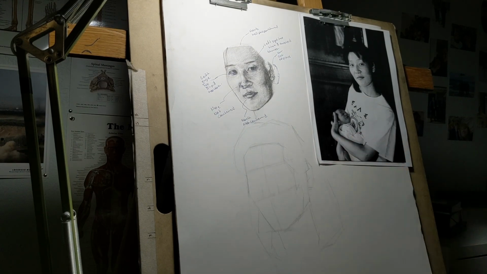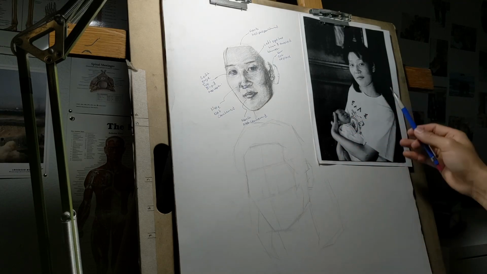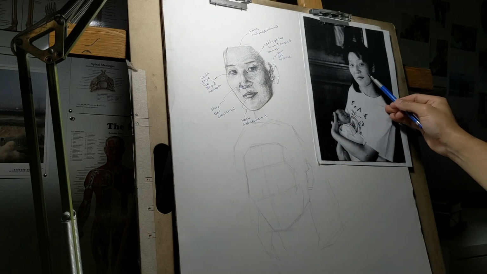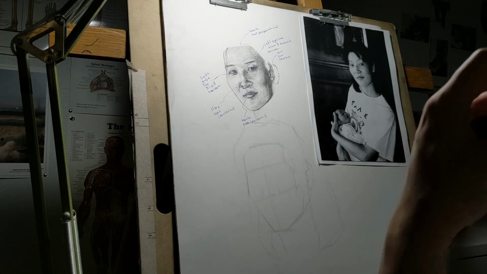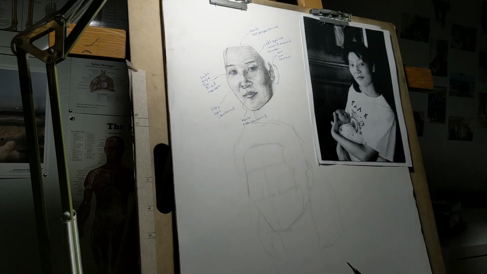What I'm doing here is I'm kind of mapping out, using the shadow contours here to try to infer the overall structure of the cheek and the cheekbone. It can be kind of tricky to make those discernments.